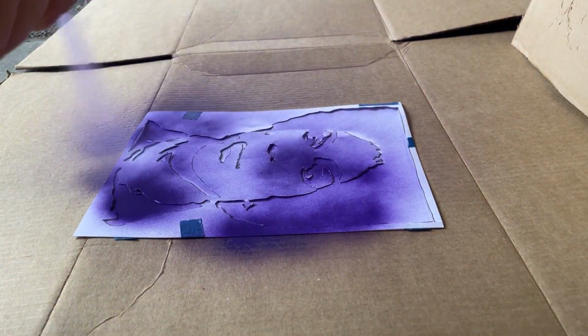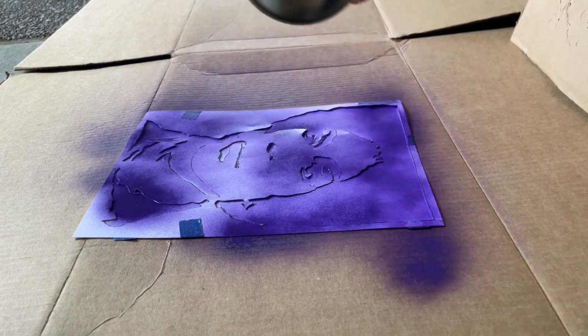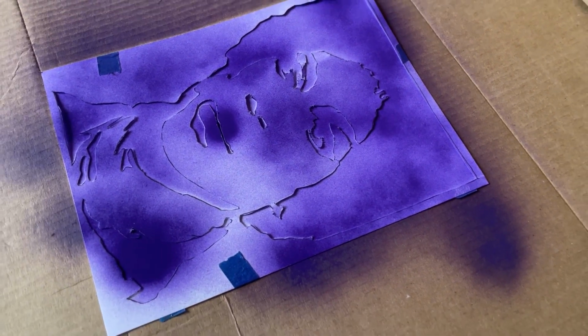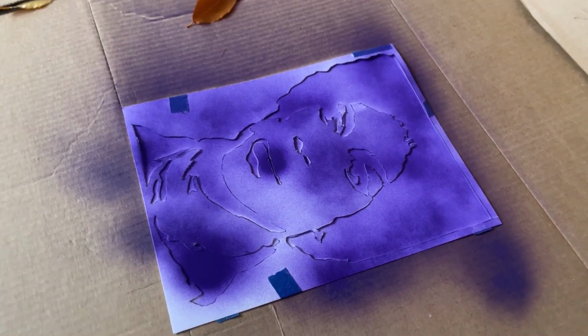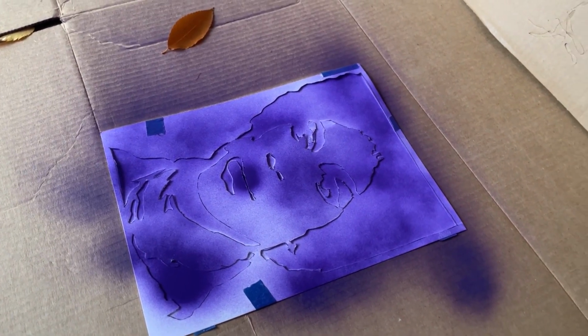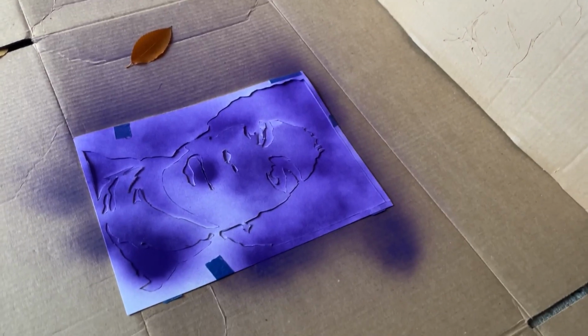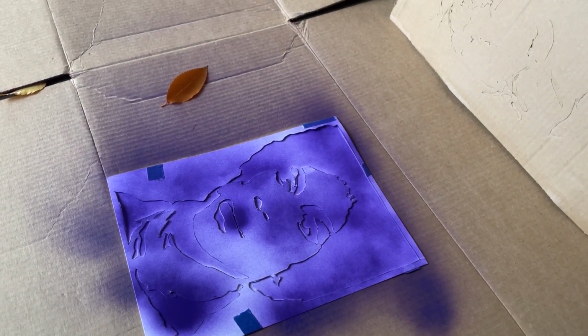Of course, it's windy out today. Okay, so you don't want to spray too much. Less is more. And just make sure you cover everything and let it dry for a little bit. If you do put too much paint on there, it kind of acts like glue that you're putting on there, and it gets a little messy.